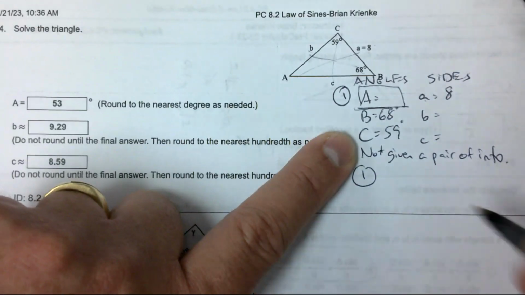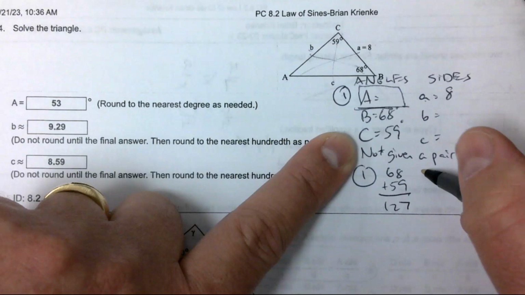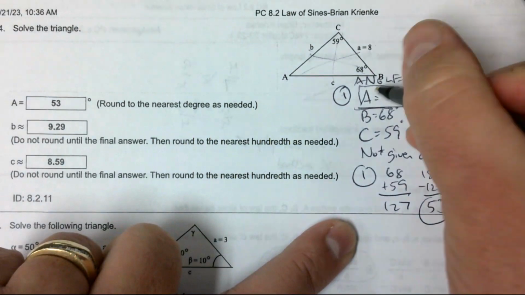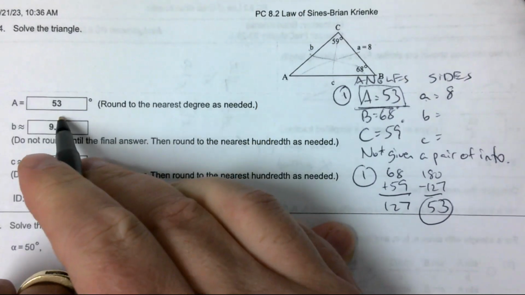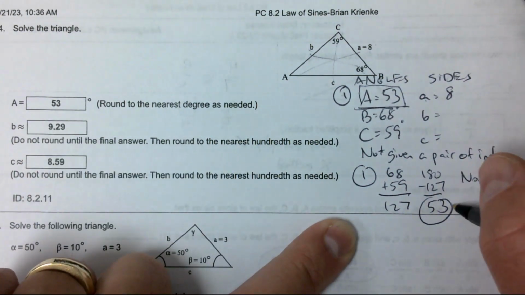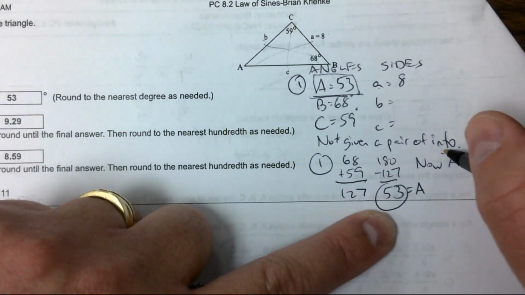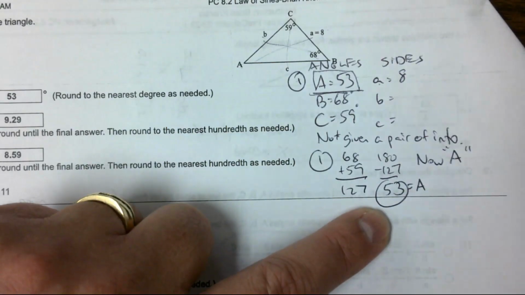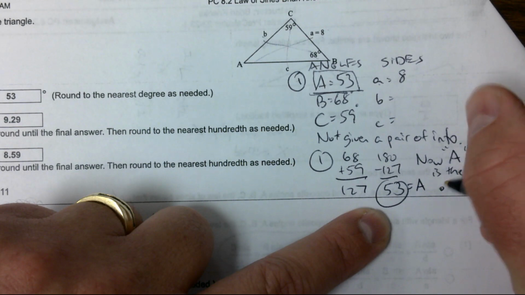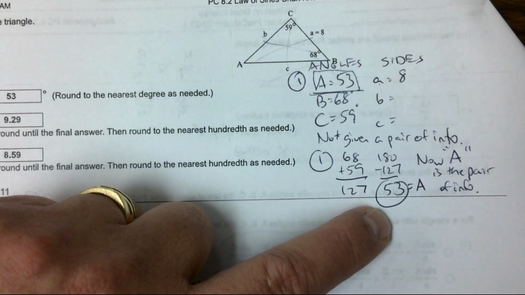So what we do is 68 plus 59. It's 127. 180 minus 127 is 53. That's your first step, and that is the first blank over here. So now we have, okay, that was capital A. Now we have A is the pair of information. In other words, we have the angle for A and we have the side for A.